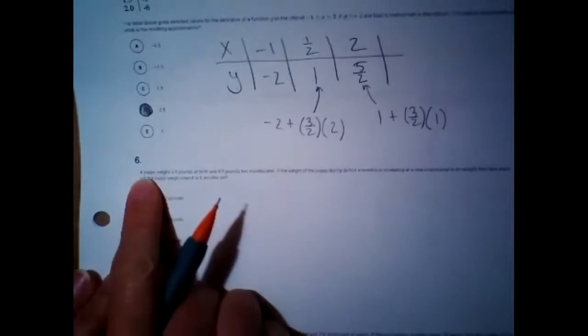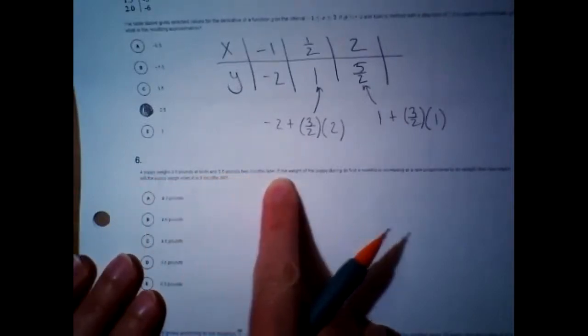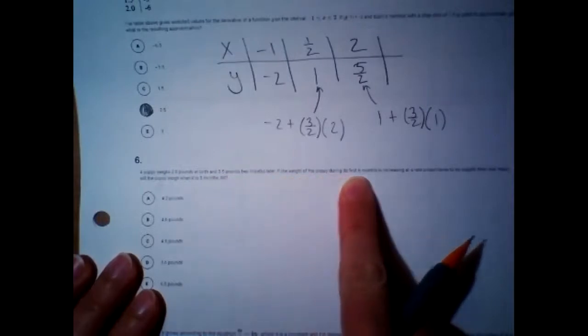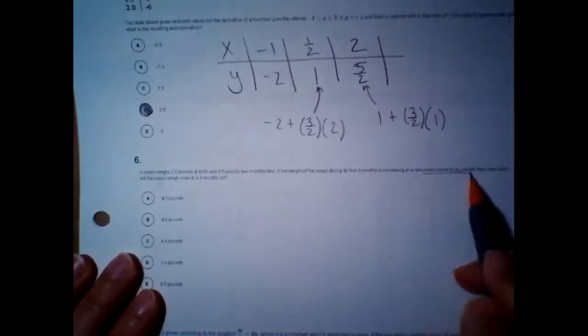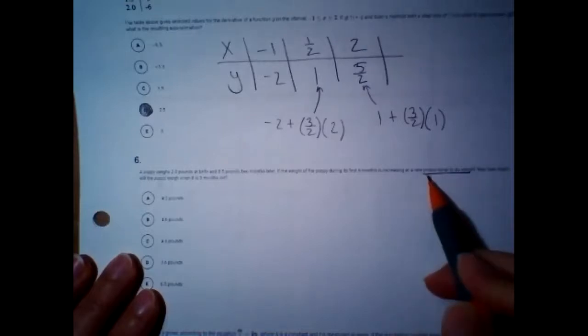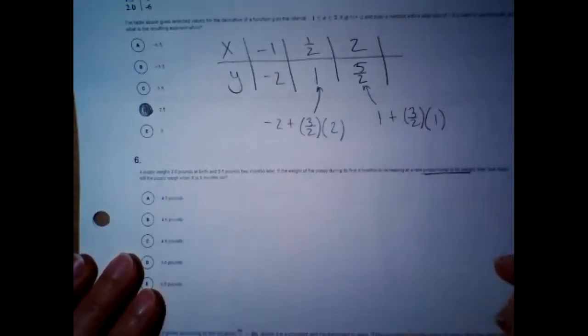All right, enough with Euler's method. Let's move on to something else. A puppy weighs 2 pounds at birth and 3.5 pounds 2 months later. The weight of the puppy during the first 6 months is increasing at a rate proportional to its weight. So that's the part that tells you this is exponential, is proportional to its weight. How much will a puppy weigh when it is 3 months old?